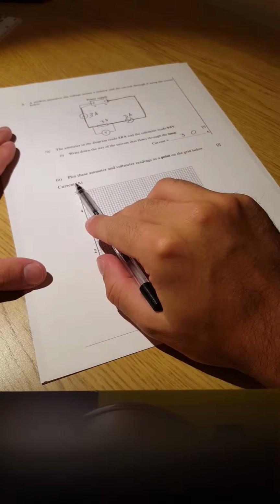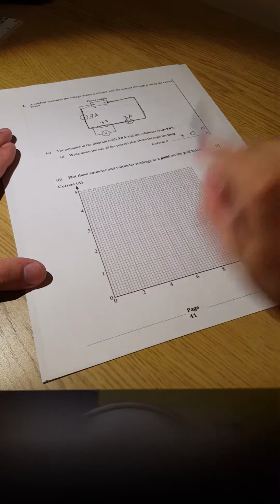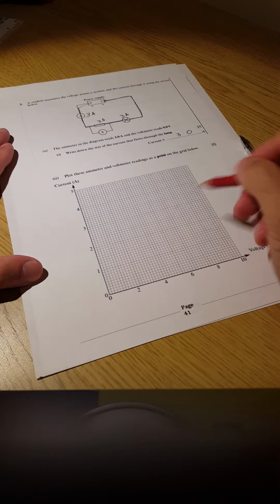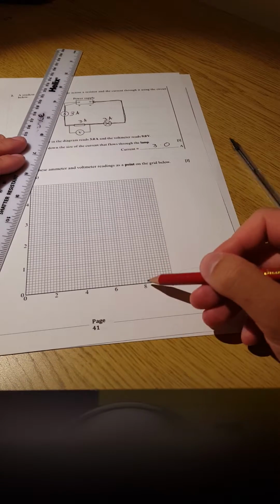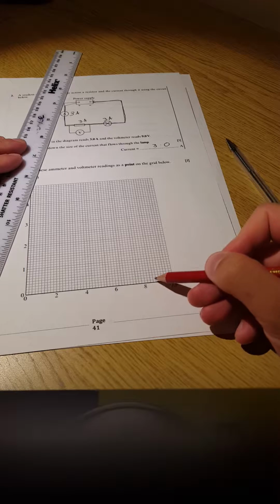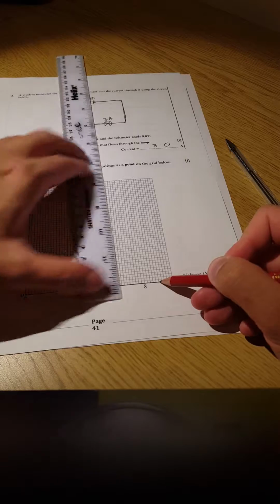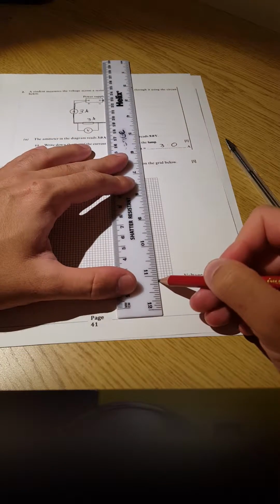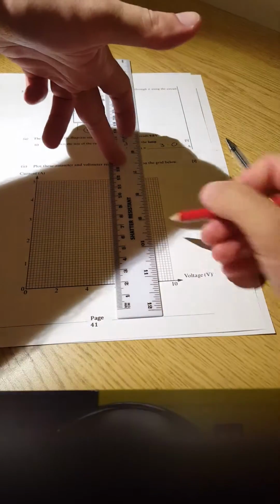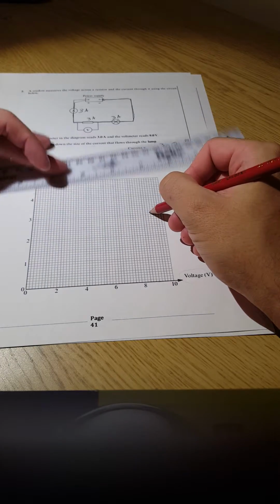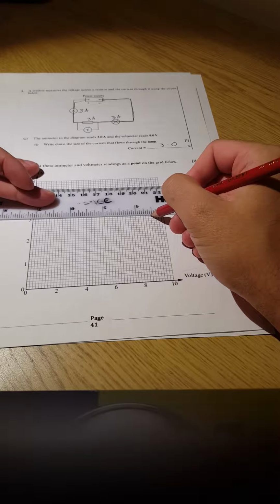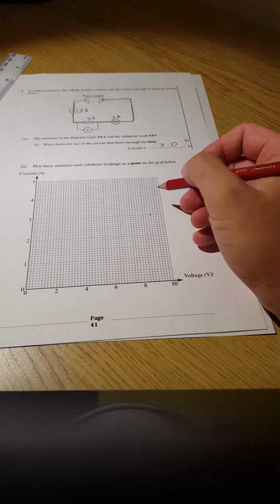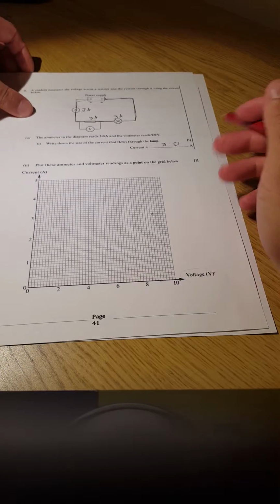Now, plot these ammeter and voltmeter readings as a point on the grid. I've got voltage. The voltage was 9, wasn't it? So there are 10 squares between there, so we're going to go over 5 from 8. So I got 1, 2, 3, 4, 5. So I'm going to go over to the middle point between the 10 and the 8. I'm going to go up to there, and I'm going to check that that's 3, knowing to come down a little bit. So there we are. Plot the point on the grid. 2 marks, nice and easy.